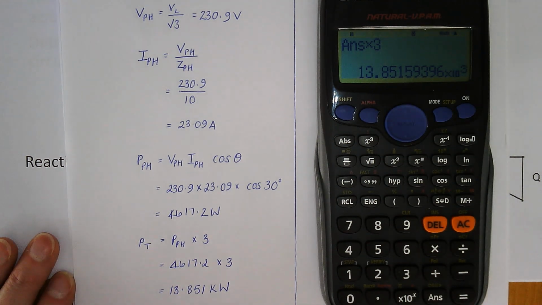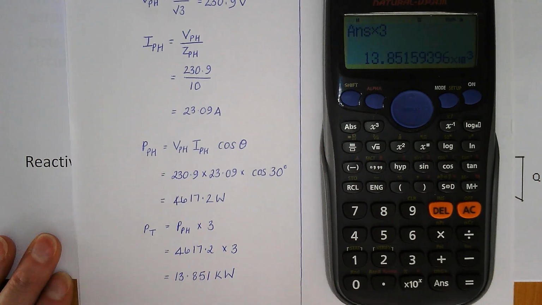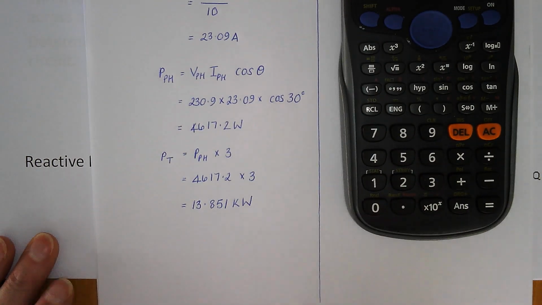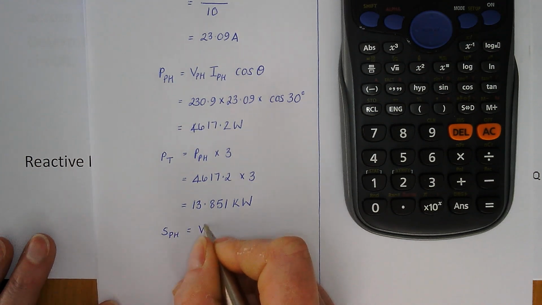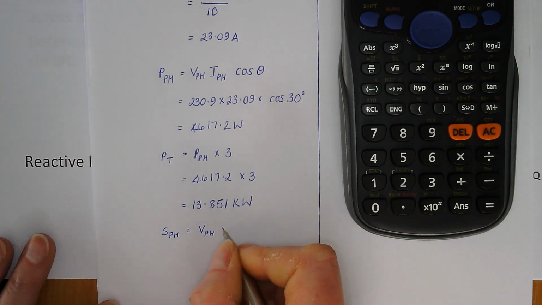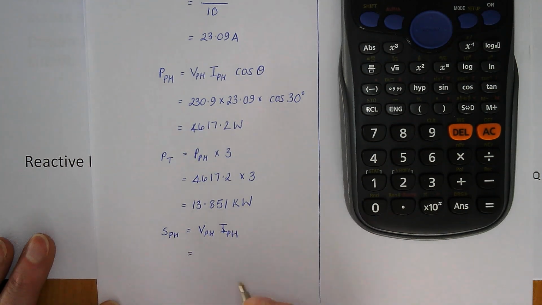The next one I'm going to do is S. Same idea, S phase, V phase, I phase.